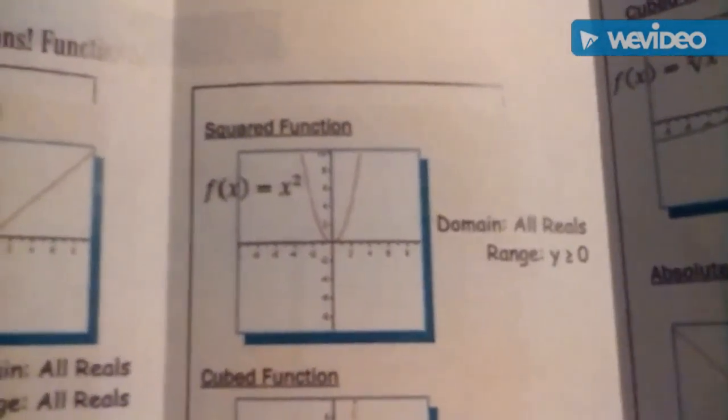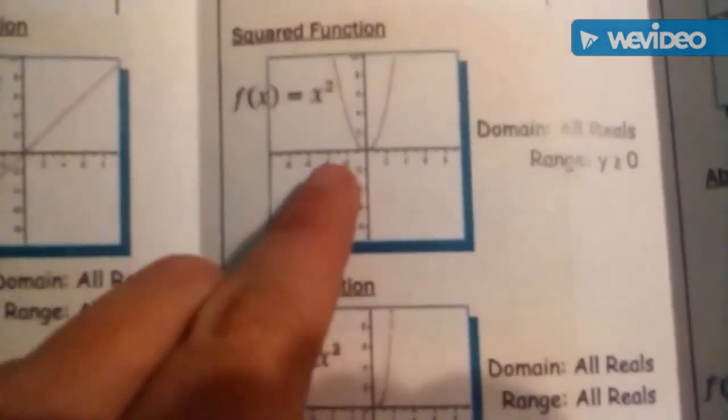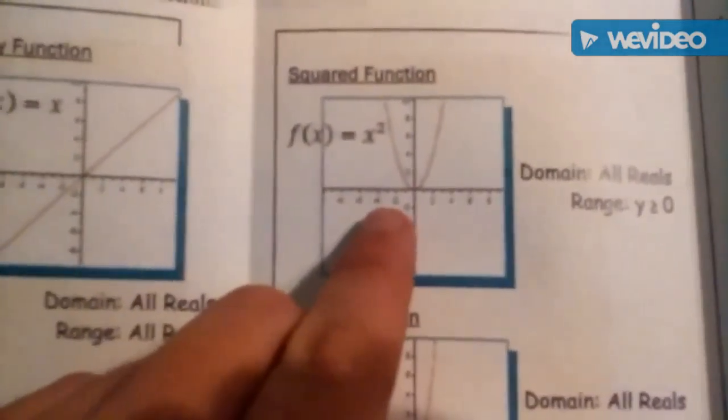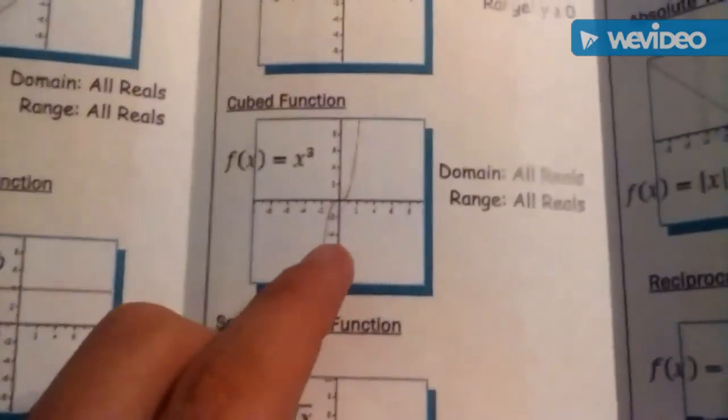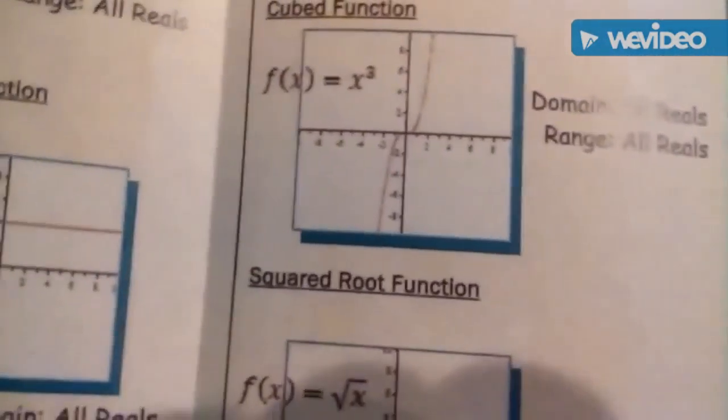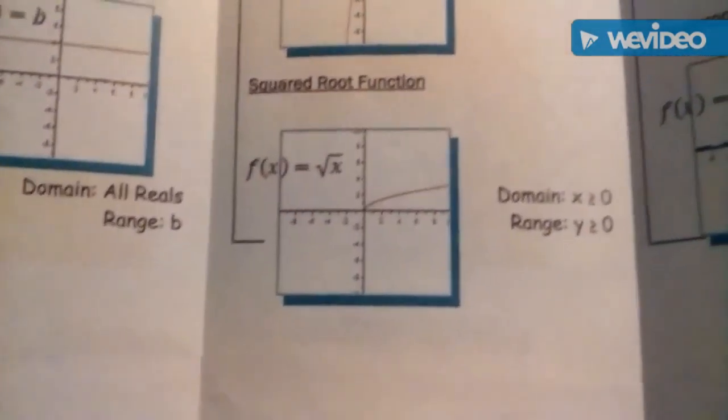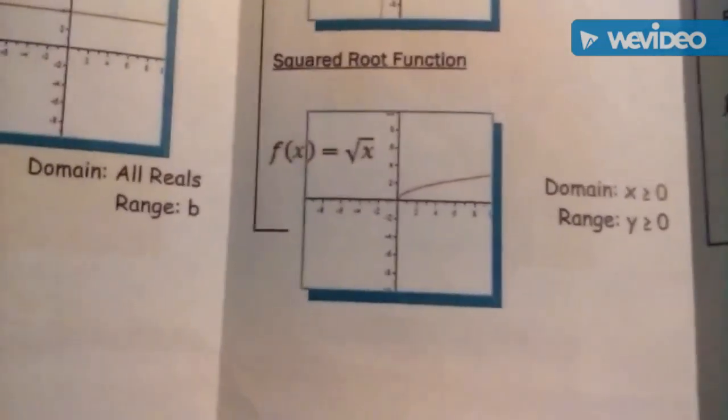This is what a squared function looks like, because since you're going into negatives, a negative times a negative would be equal to a positive. That is why it's a positive. And a cubed function is like this, because a negative times a negative times a negative is equal to a negative. There we go. And that's a square root.